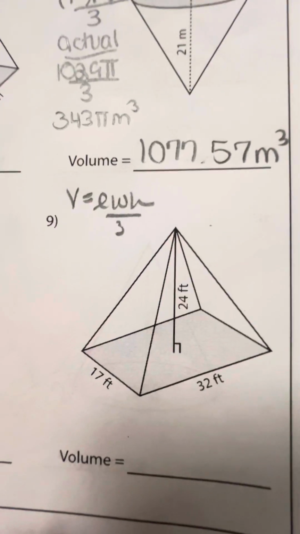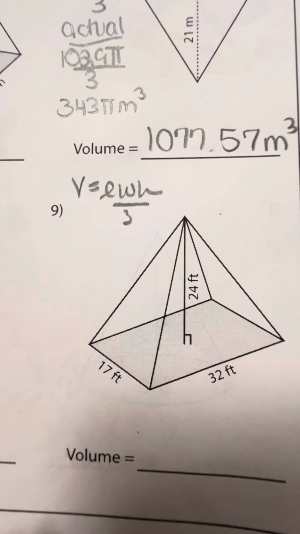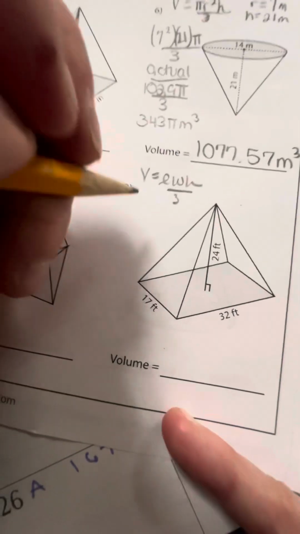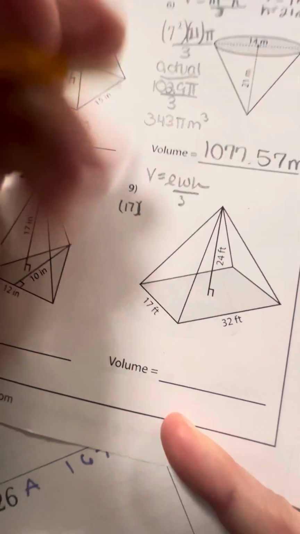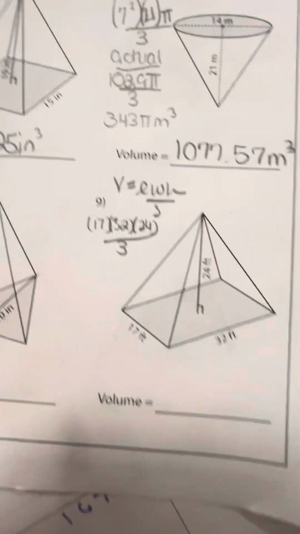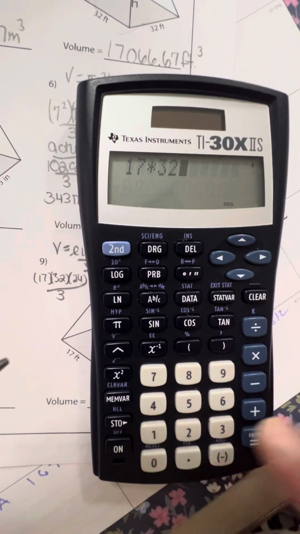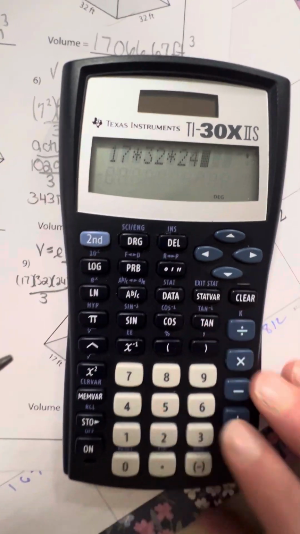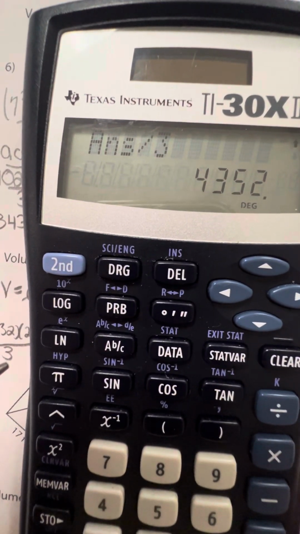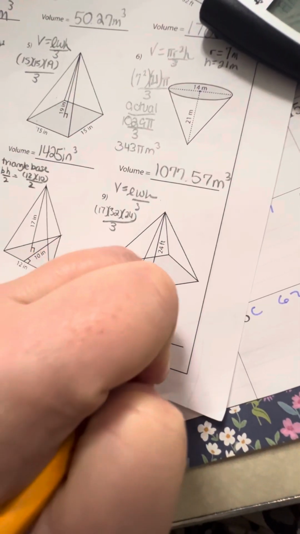All right, and then we're going to take a look. I'm going to do this one first because it's a rectangular base. So rectangular base prisms are super duper easy. Length times width times height. 17 times 32 times 24. Don't do anything fancy or tricky. And then once we multiply all of those, we divide by 3. So we do 17 times 32 times 24. Get our answer right here. And then we just divide by 3. So 4352, and it's feet cubed.